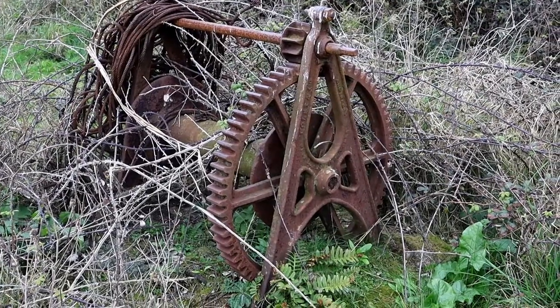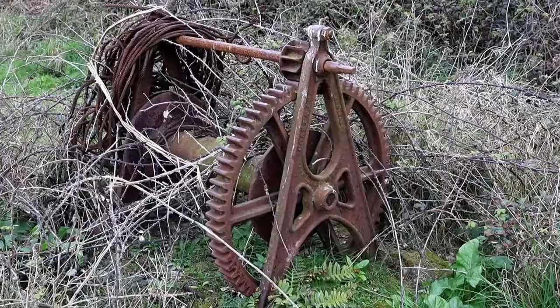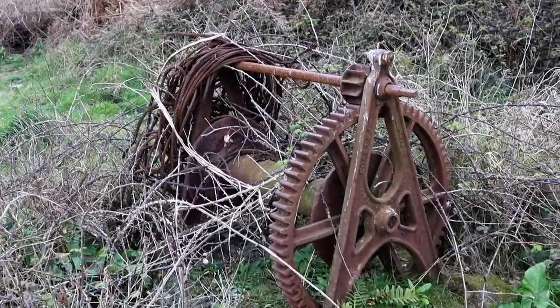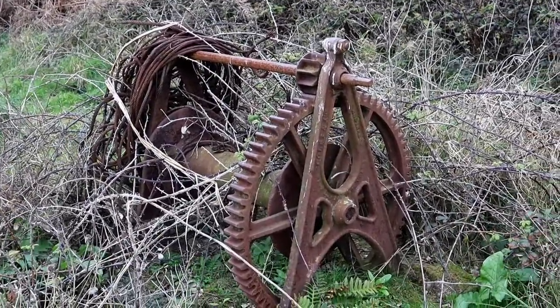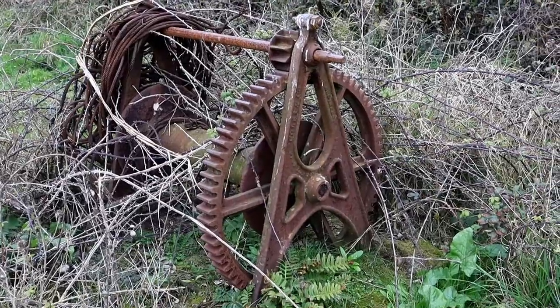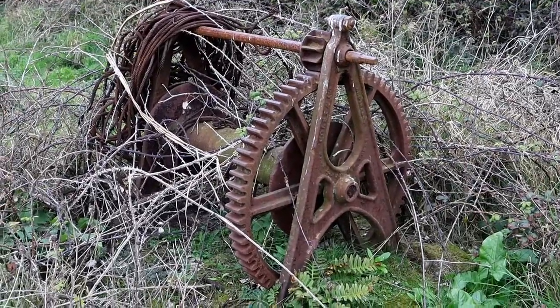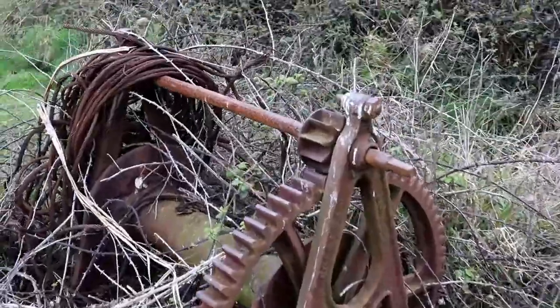What is amazing is that the steel rod cables, which would have been used to winch in the small fishing boats, are still here. And it's actually still intact. It hasn't completely rusted away as you might think that it would. But just have a quick closer look at that.